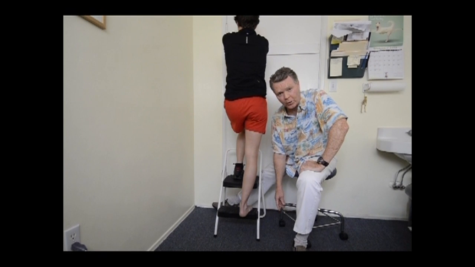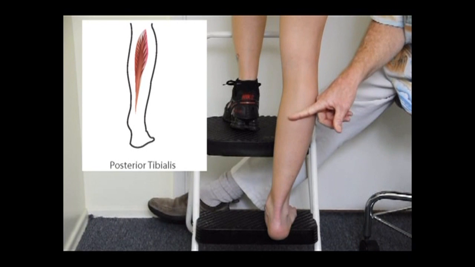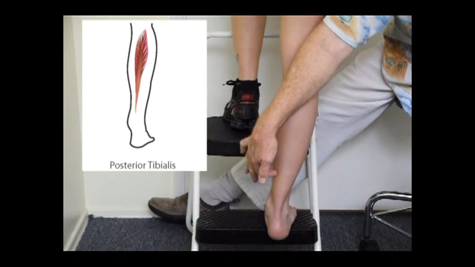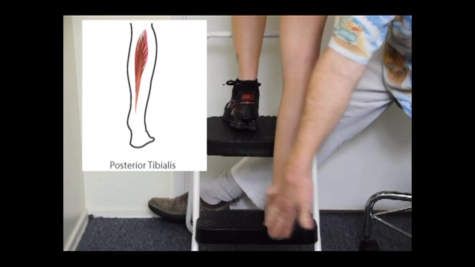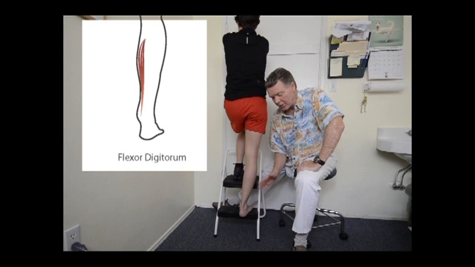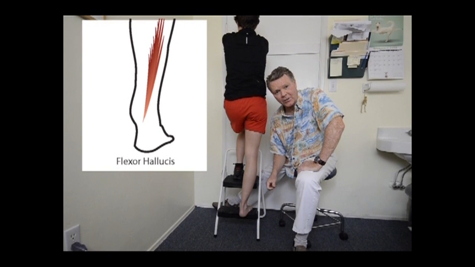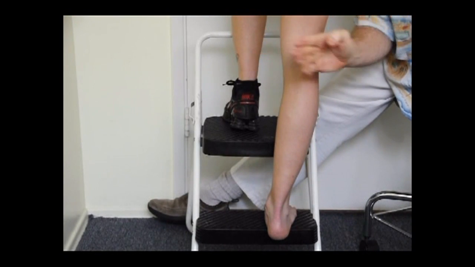Tom stands for posterior tibialis, that goes under and then comes on the inside of your arch. Dick, which is flexor digitorum, goes to your toes. And Harry, which is flexor hallucis, goes to your big toe, or on your hand, your thumb.